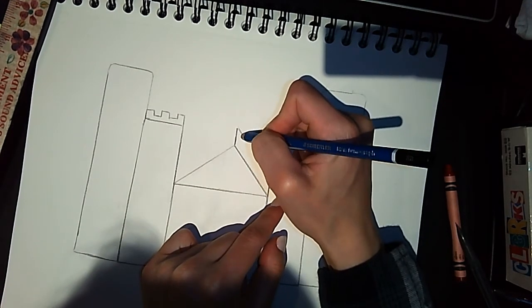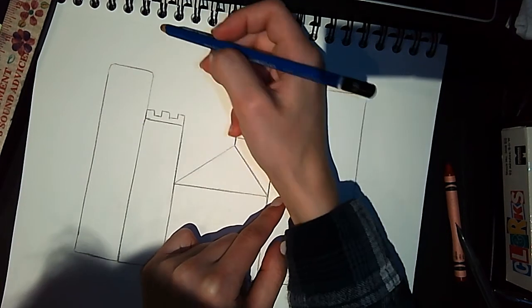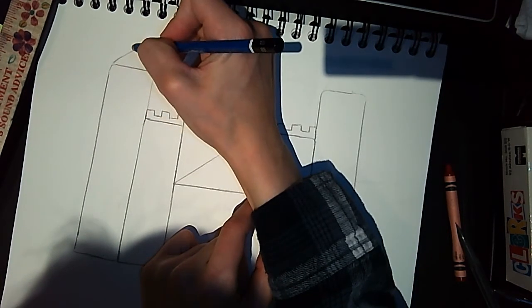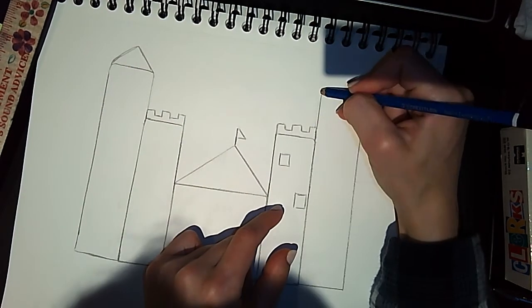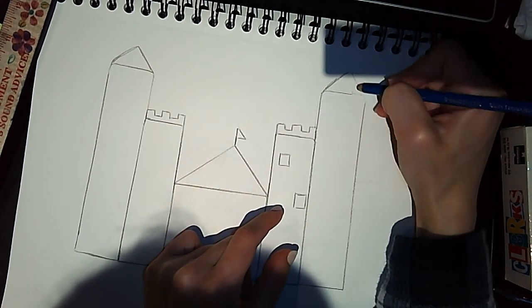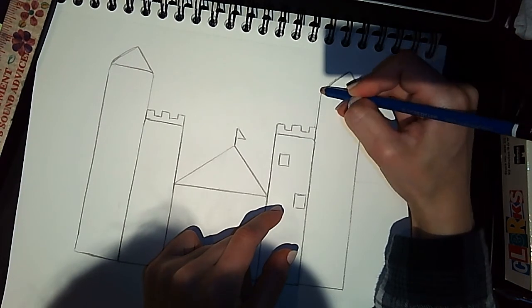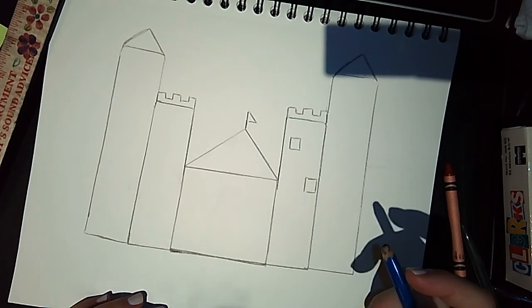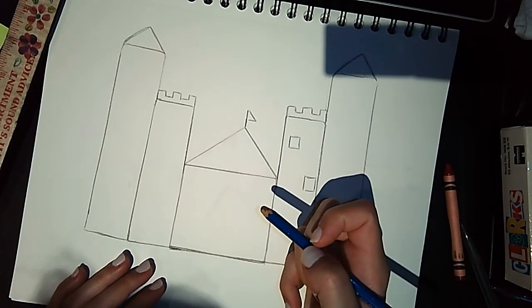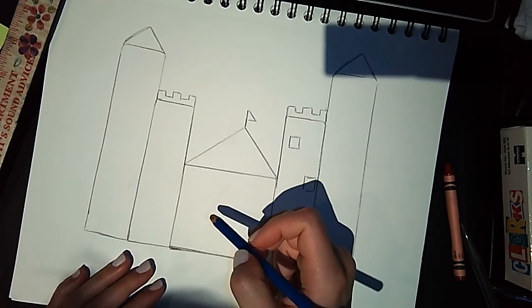Do a little flag. A triangle here. Again, you're just using shapes to create a castle. If you come up with different ideas, please feel free to do so. I would love to see it.